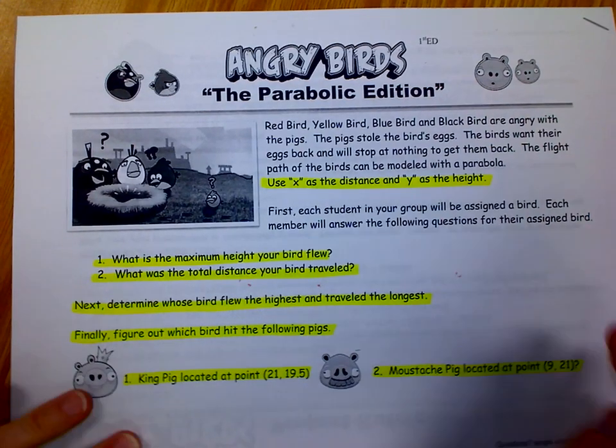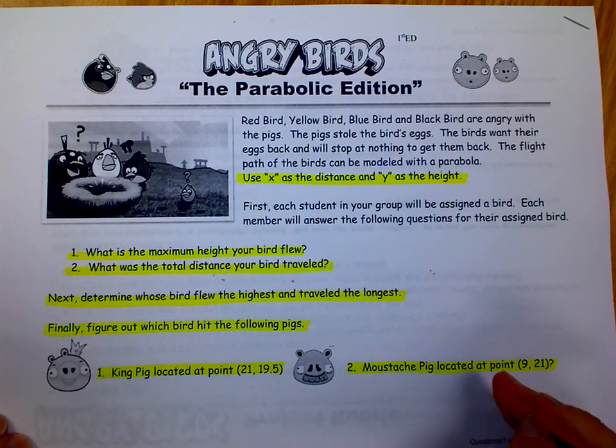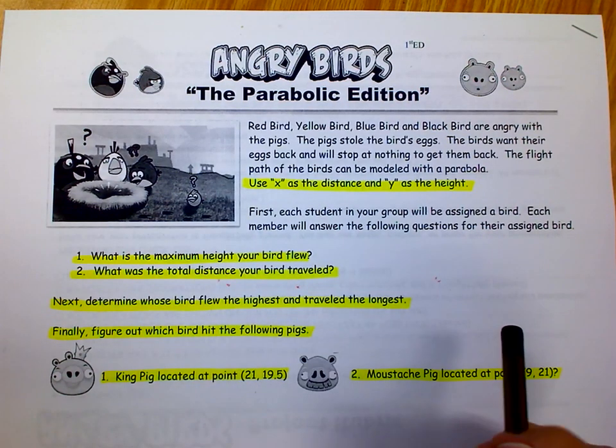Okay guys, today I'm going to help you get started on your Angry Bird project, and in order to do this we're going to start by working out some of these problems by ourselves together, and then you guys will be working in groups to come up with your own project. Okay, so what we have so far is your Angry Bird project paper.